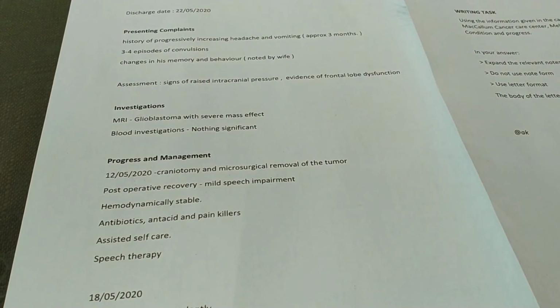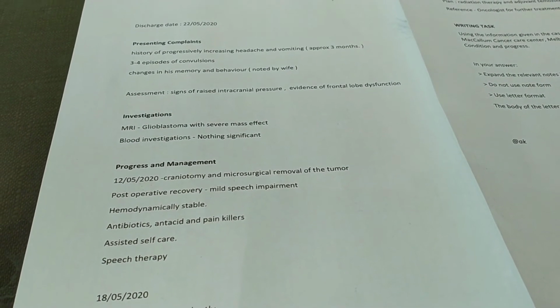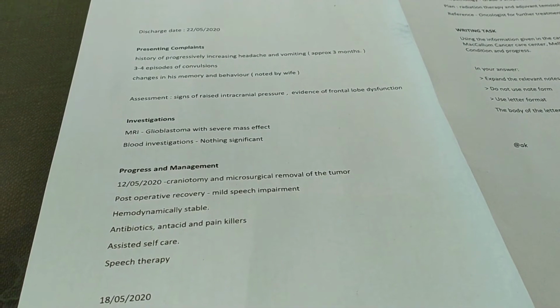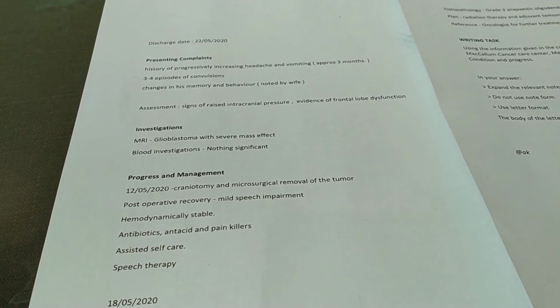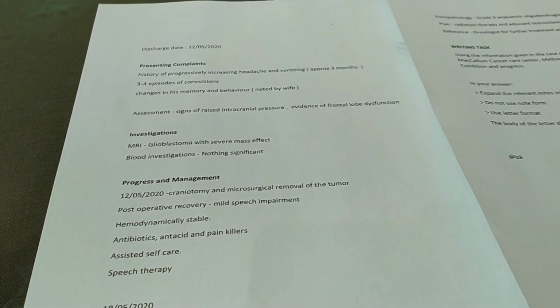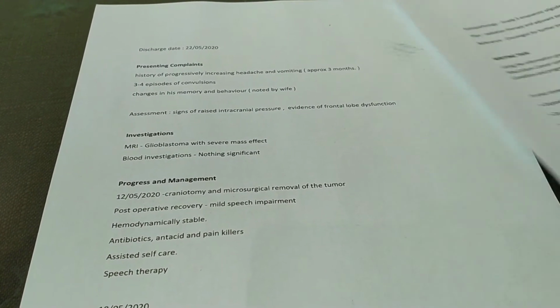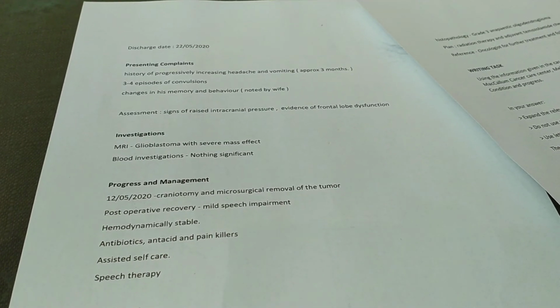So of course we have to write the address and the reader's name. Dr. Kit Harrington, oncologist, Peter McCallum Cancer Care Center, Melbourne, Australia. Then the date is 22 May 2020. Dear Dr. Harrington, because the name is already mentioned there, so we can use Dr. Harrington. Then who is the referral is Mr. Vince Gilligan, age 59.